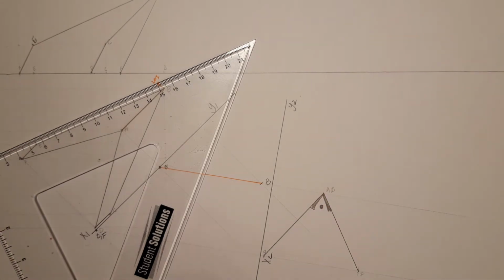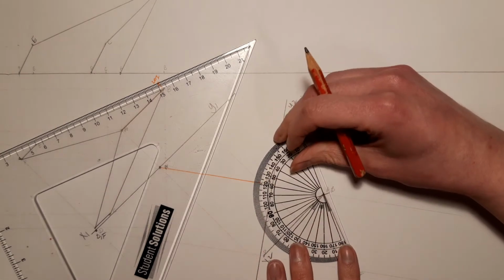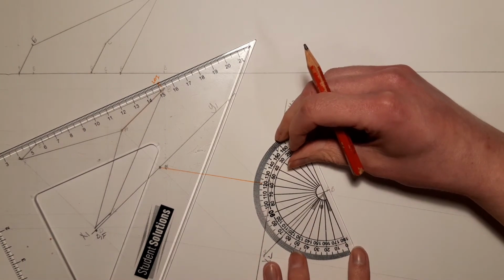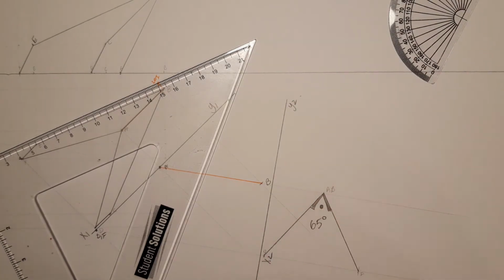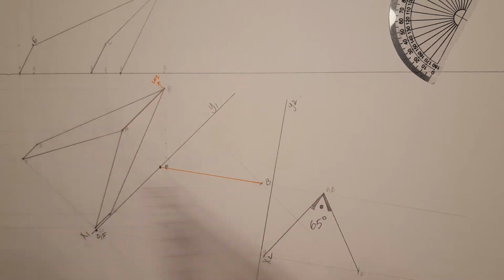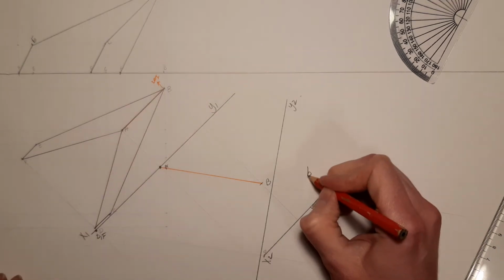Now the angle is not really sure, I think it's around 70 degrees, but it's 65 degrees, apologies. And 65 degrees exactly. Depending on your accuracy, you could have anything up to 70 degrees or down to 60 degrees. So anything between 60 and 70 is perfect, but 65 is the actual angle. Okay, that is part B of the question.